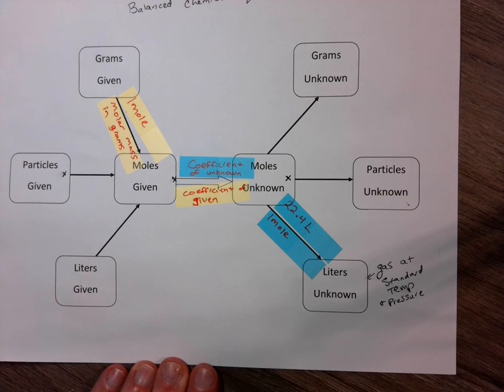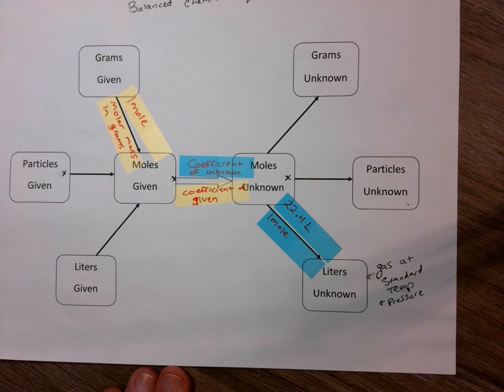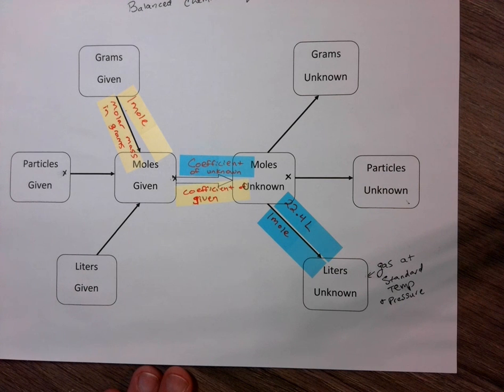In those cases, you're going to have 3 steps. So you could have 1 step, 2 steps, or 3 steps with these chemical equations and questions. In the next video, I'm going to go through some examples of problems that would be asking you this type of stuff.